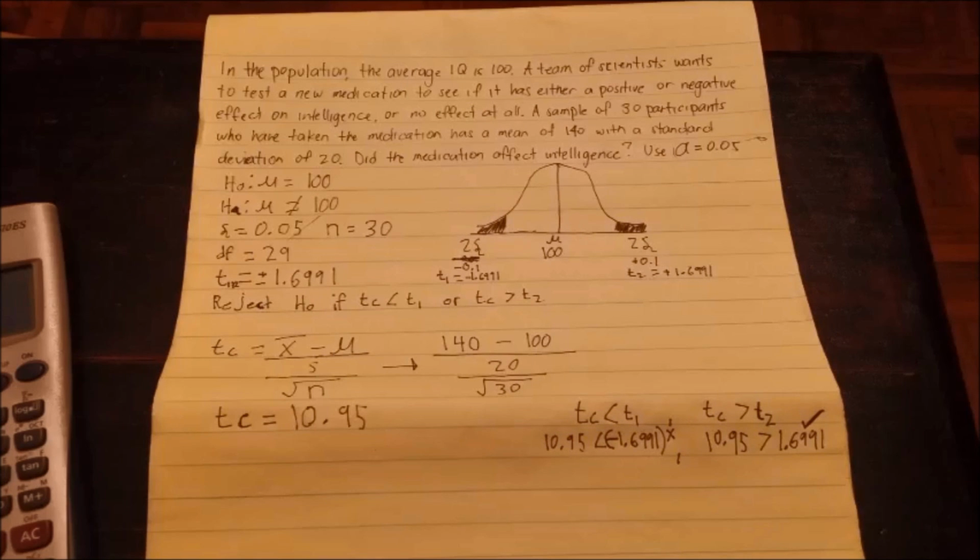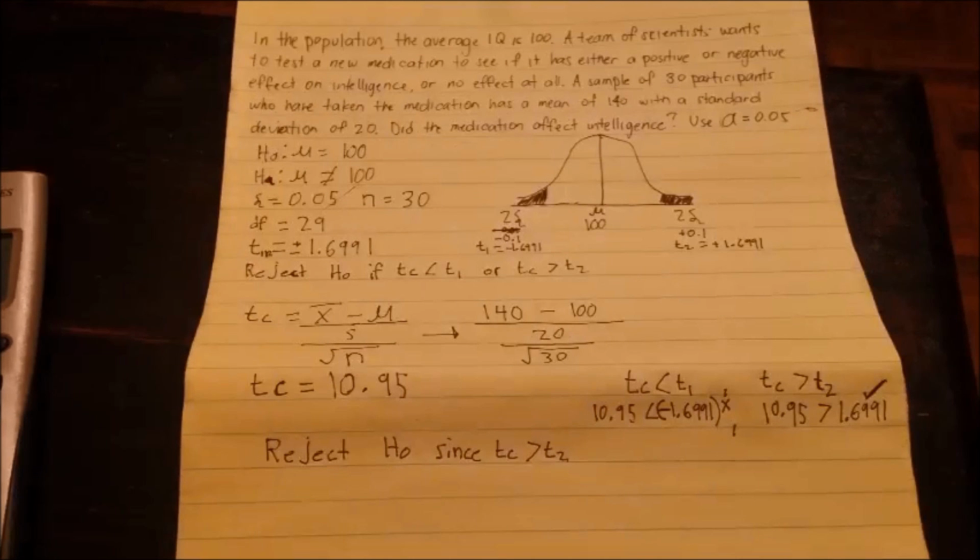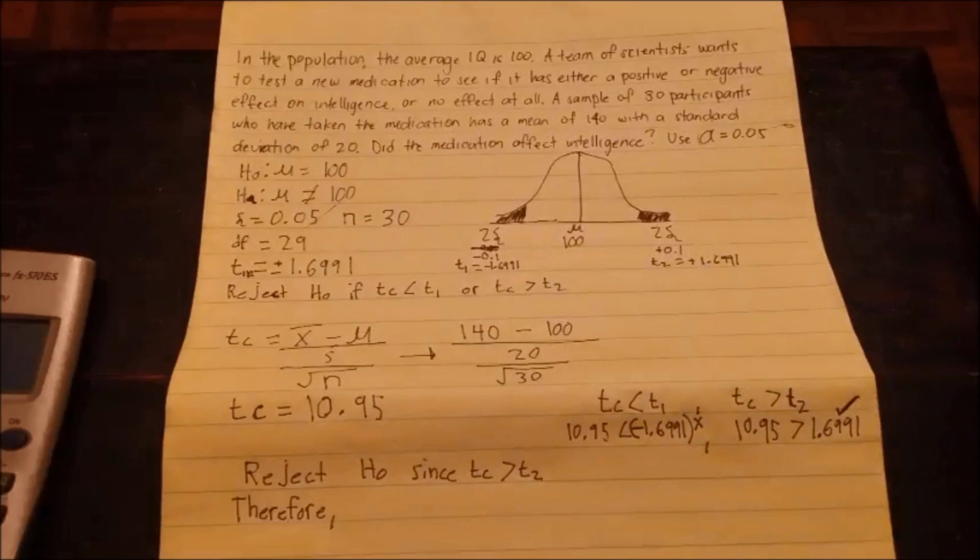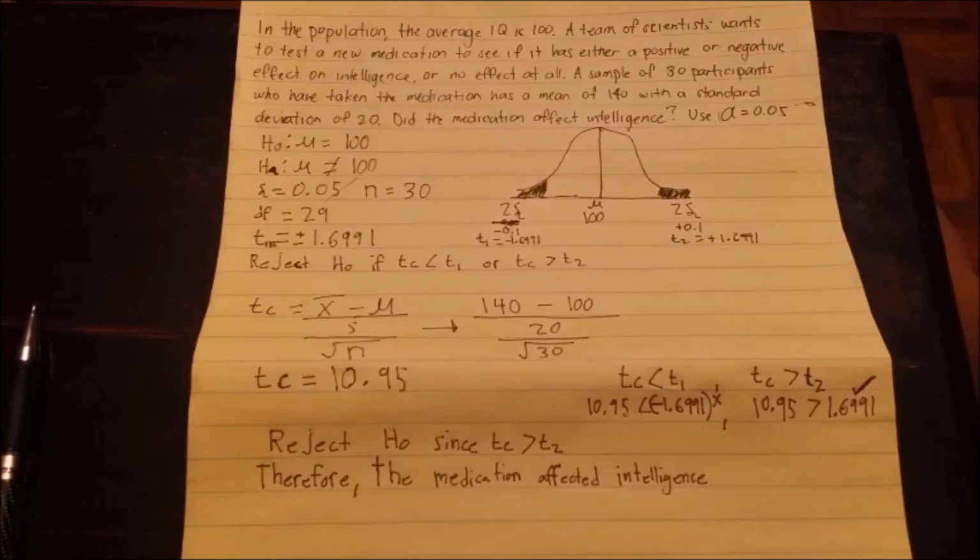Since one of them is true, we are going to reject the null hypothesis. Therefore, to make one conclusion out of many other possible conclusions with the test, we can say that the medication affects intelligence.